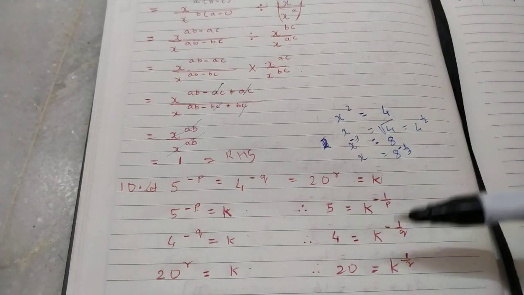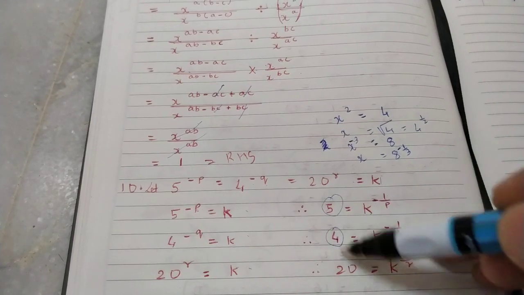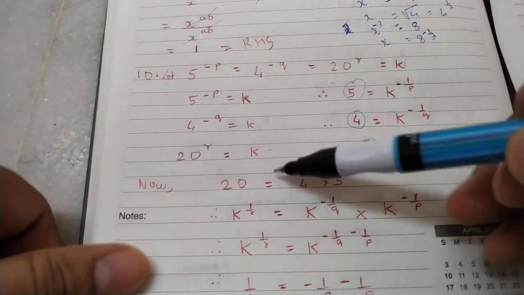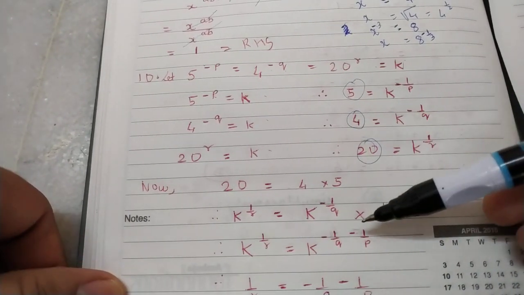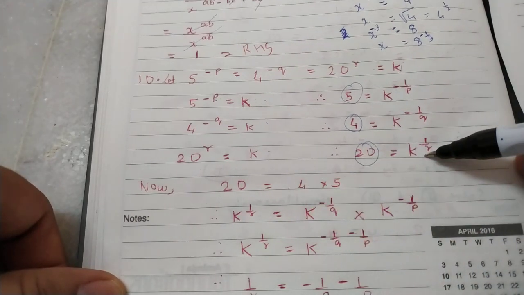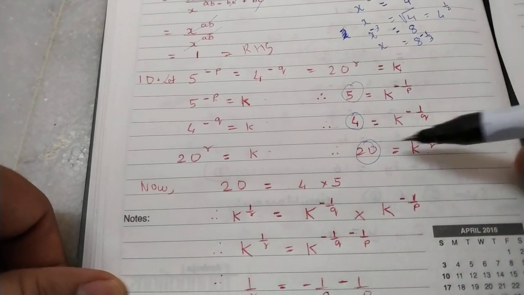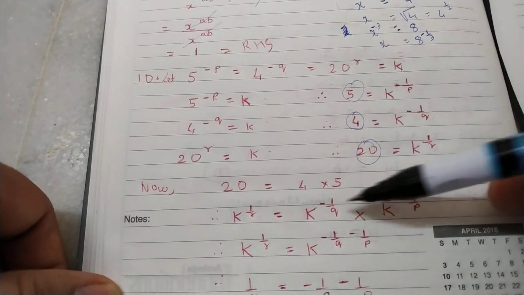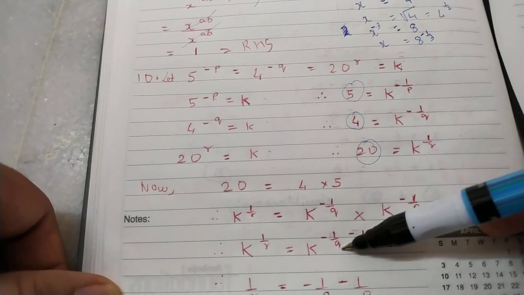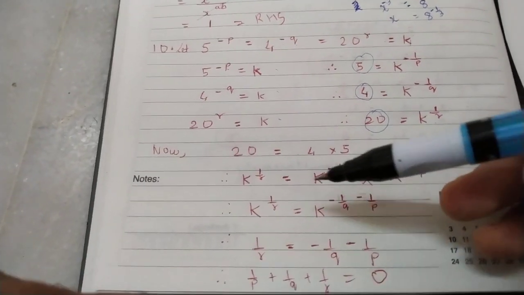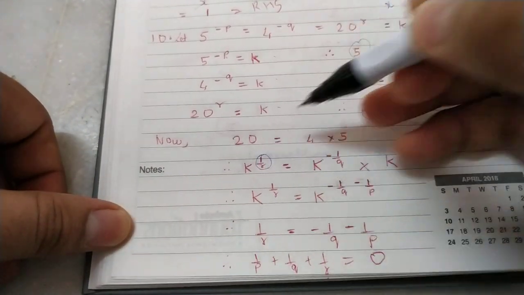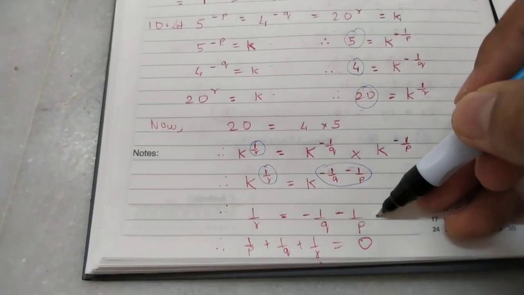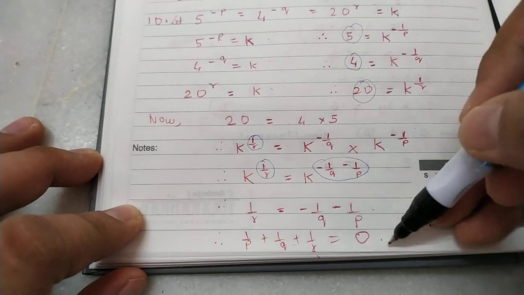The reason we are doing this is because now I have the values of 5, 4 and 20, which is what I wanted. If you remember, we started off with the equation 20 is equal to 4 into 5. Now substitute the values of 20, 4 and 5 in terms of k. It's good that the bases are same. There's a multiplication here, so get the powers together, addition, that is minus 1 upon q minus 1 upon p. Again, LHS, RHS bases are same, so now I can equalize the entire powers. I get this equation and rearrange the terms to get what is asked.